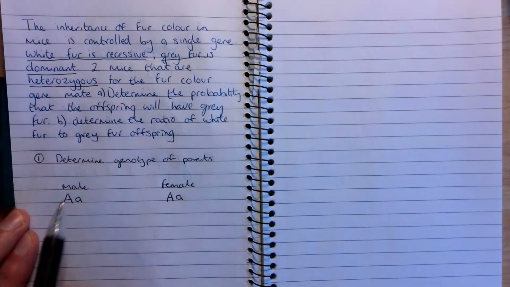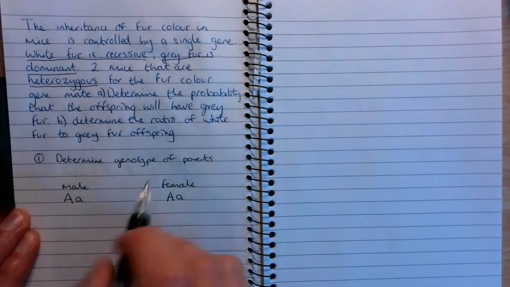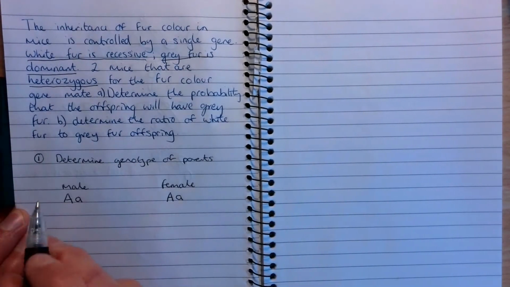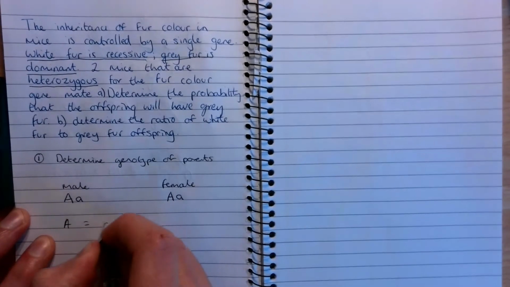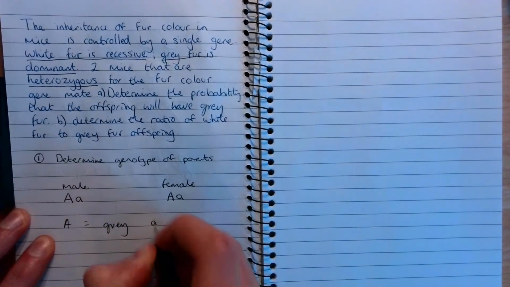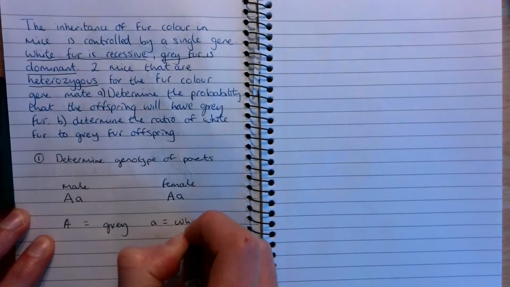Again, we can see that because A is capital, it's the dominant allele, and this means that it is going to be the grey fur, and lowercase a is for the white fur because it's recessive. So we know that capital A is grey, lowercase a is white.